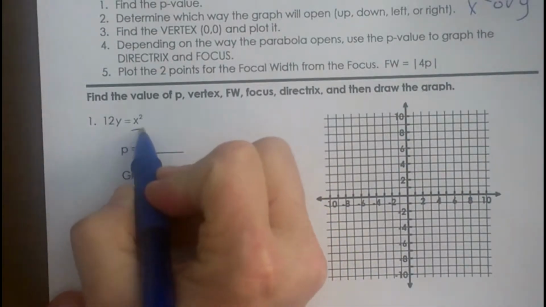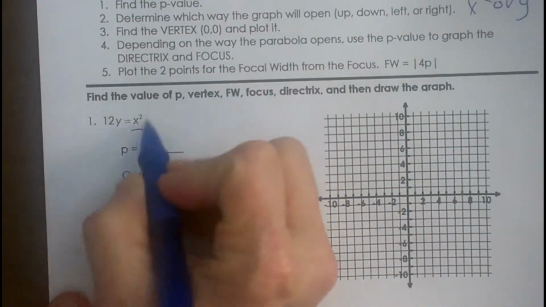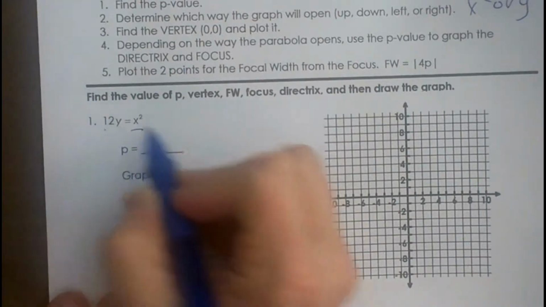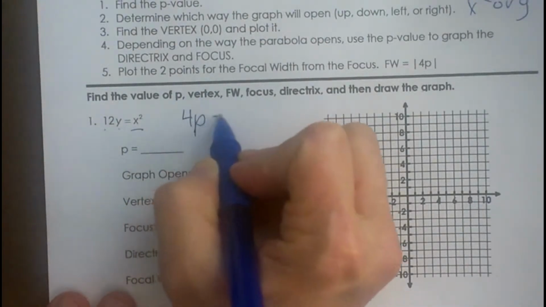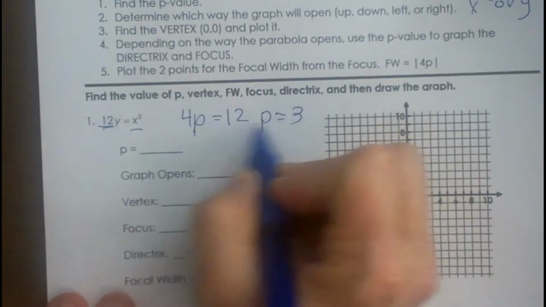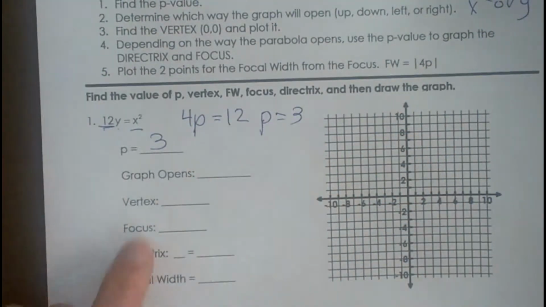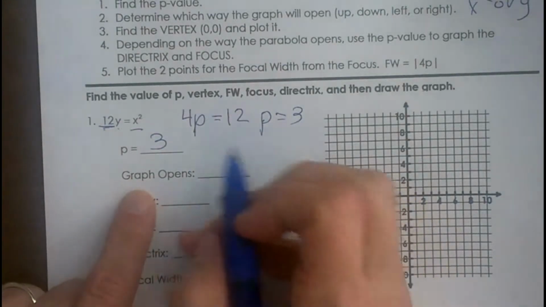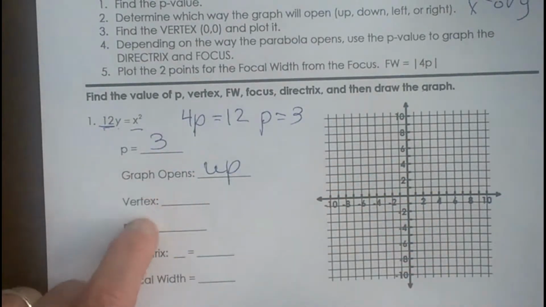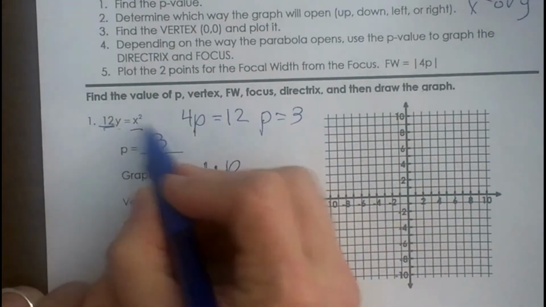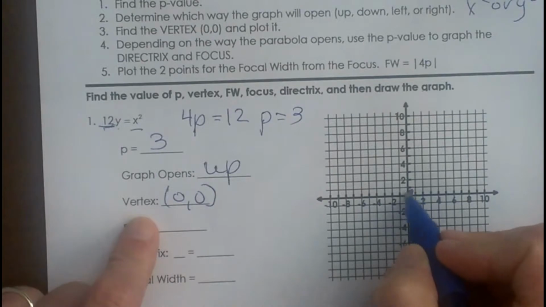We have x squared, and it's isolated, so we don't have to move anything, is equal to 12y. So that means 4p, remember in the equation, 4p is equal to 12, so p is what? 3. So our distance is 3. Now, this is an x squared, and p is positive, so this one's going to face up. Okay, our vertex is going to be at (0, 0), because we're not adding anything to x or y.